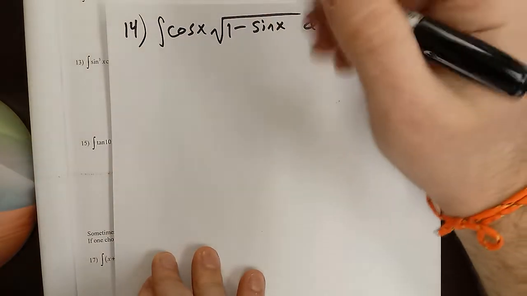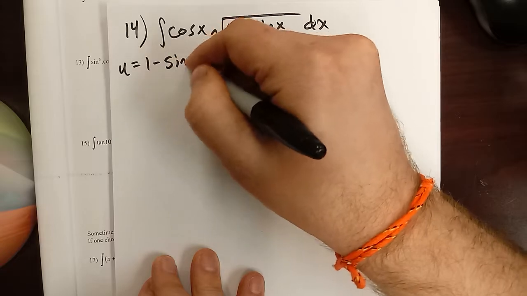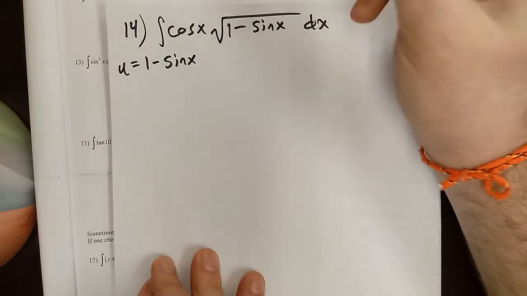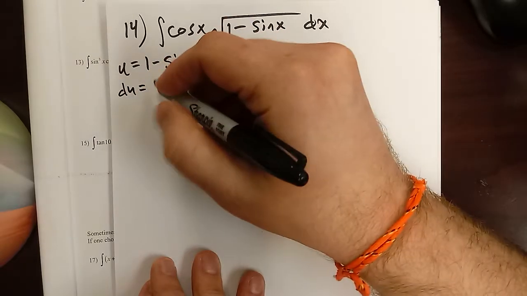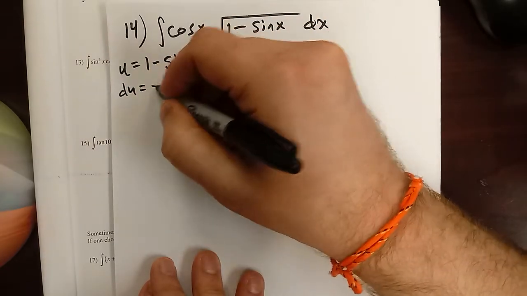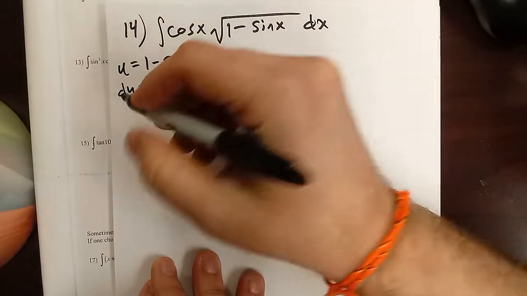So because of that, I'm going to say u is 1 minus sine x. So when we take the derivative, we'll get du dx is equal to negative cosine x, and we'll multiply the dx over here and divide by the negative cosine x.